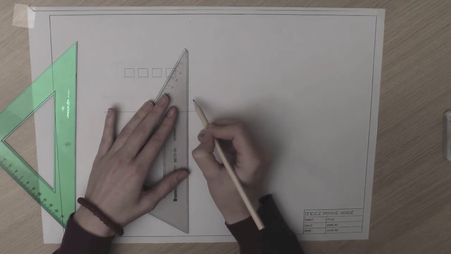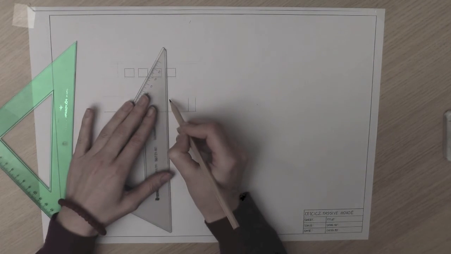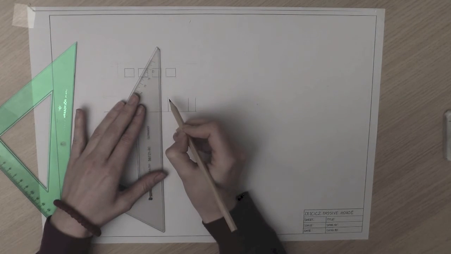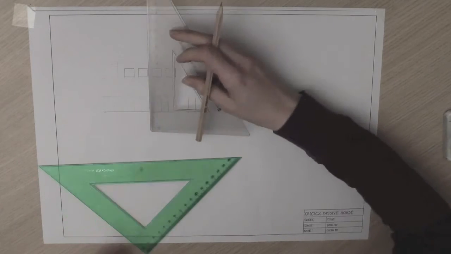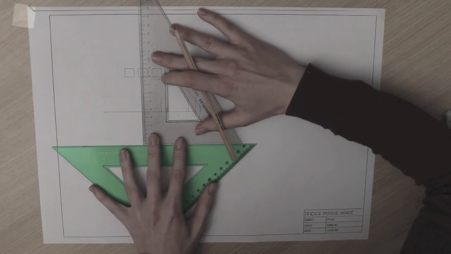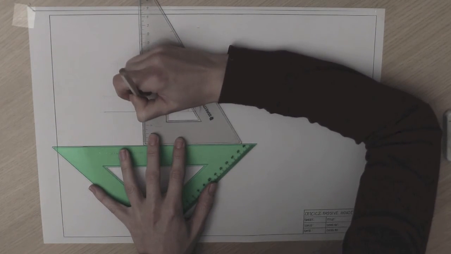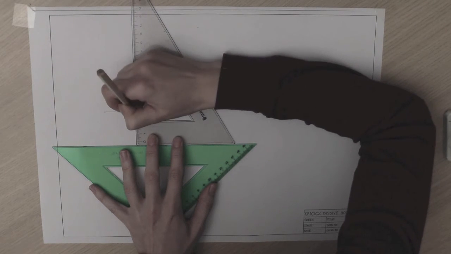make the edges of the wall and windows on the ground floor dark as well, because now I know that they're going between the finished floor and the roof line.